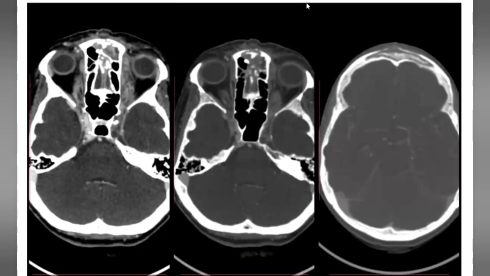So there's some process that is eroding the bone. Can it be fungal infection? Yes, why not? Because the epicenter is the sinus, then eroding the bone. So it is sinusitis.